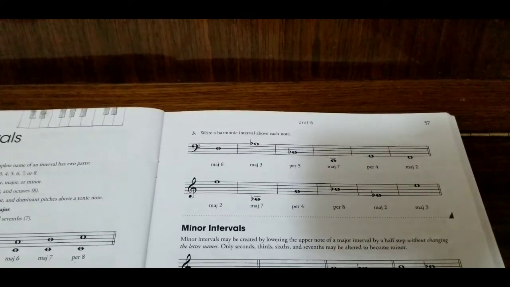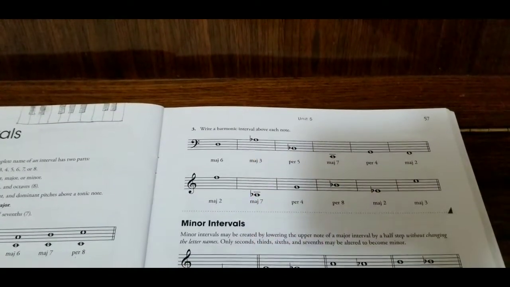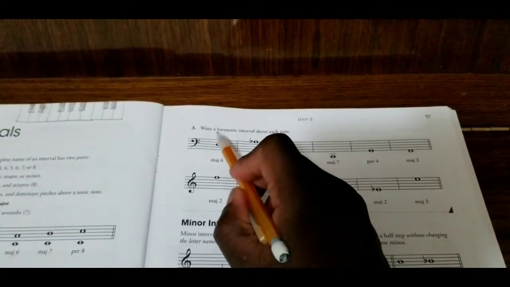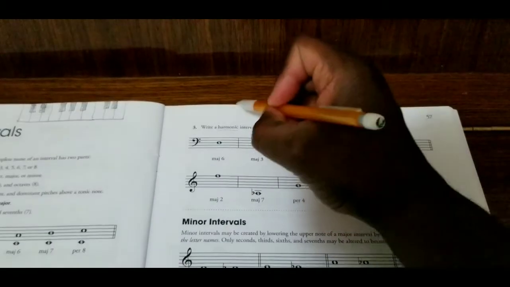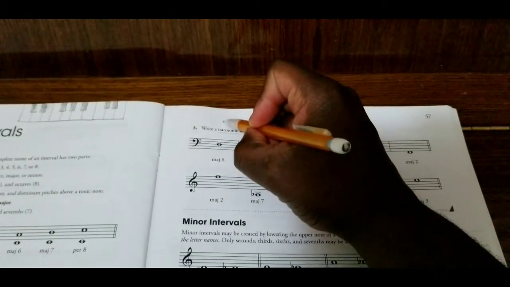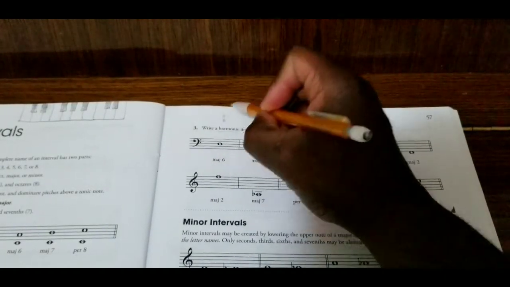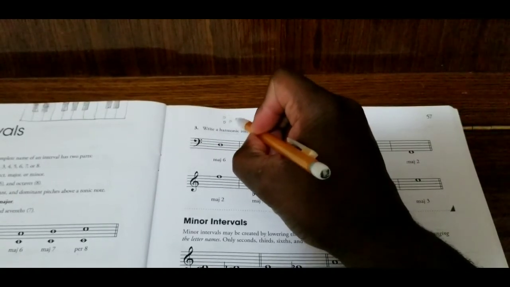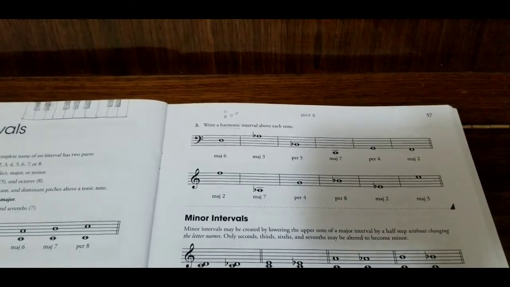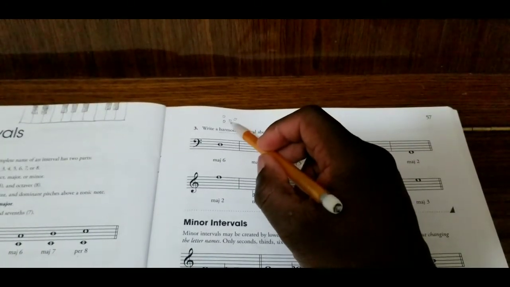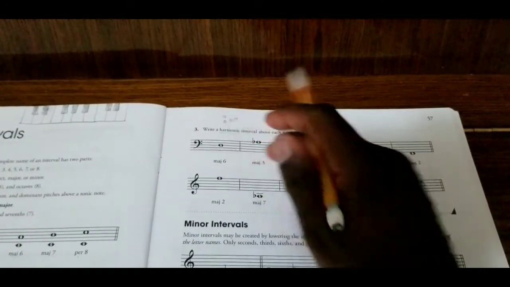Moving on to question 3, it says write harmonic intervals above each note. Now remember, a harmonic interval is the notes sitting on top of each other. So we have 2 types of intervals. We have the harmonic intervals, which sit on top of each other, and then of course melodic intervals will be side by side. Okay, so these ones create melodies, these ones create harmonies when they're sitting on top.